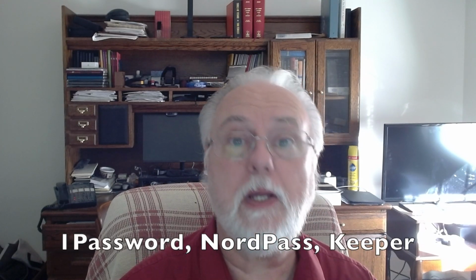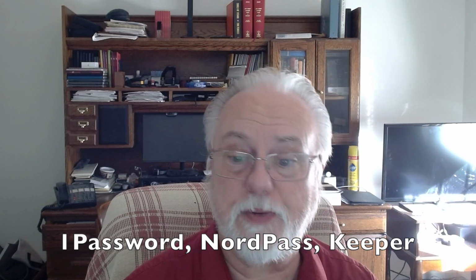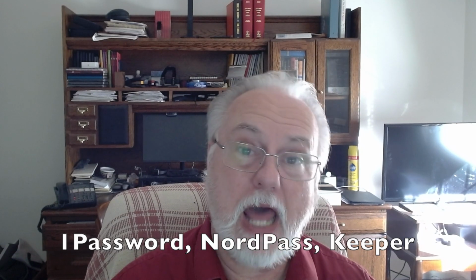Now, there are a lot of different companies that make password management software. There's 1Password, there's NordPass, there's Keeper, and if you're a Mac person like me, the Apple hardware has a password app, a password vault built in for free called Keychain.